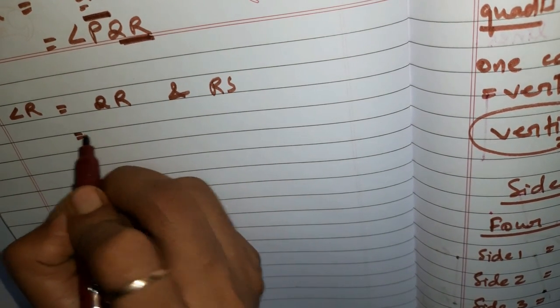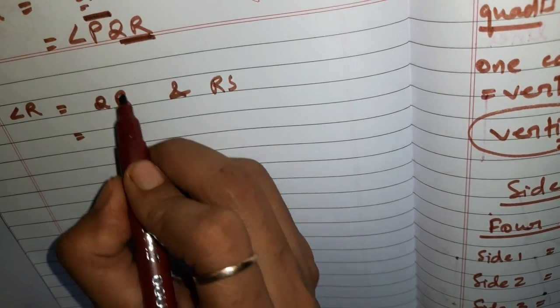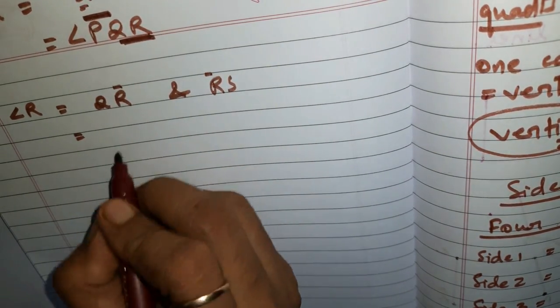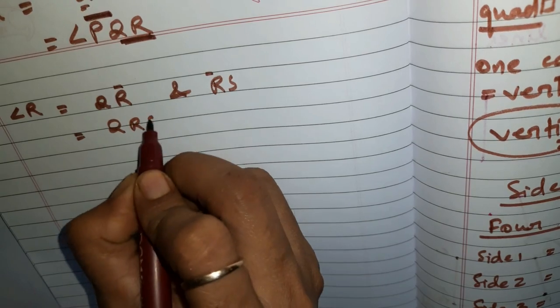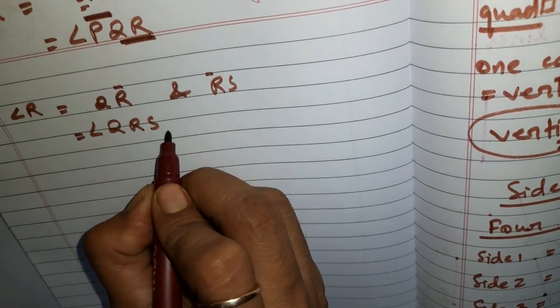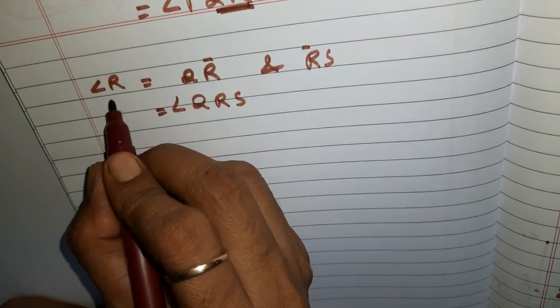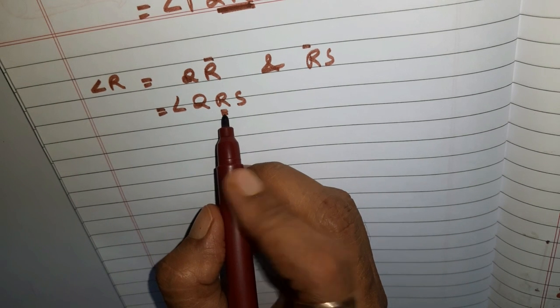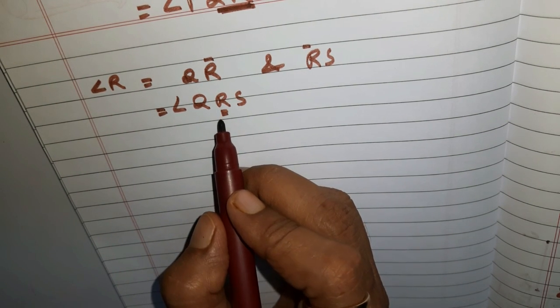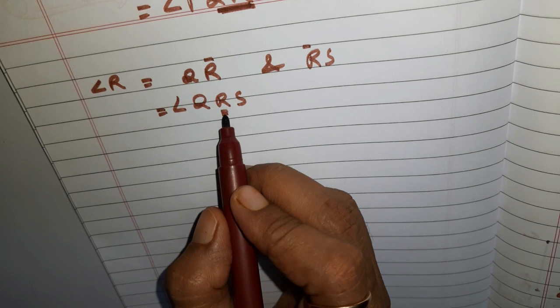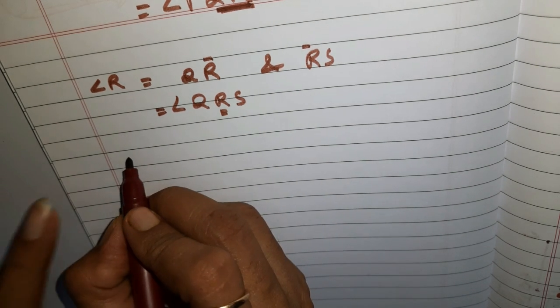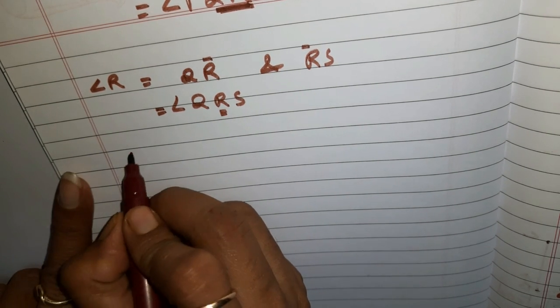Now the common point is what? R, isn't it? So R will be in the middle: QRS. Angle QRS is the full name of this angle. Okay, you can see R is the midpoint, that is, not the midpoint, the vertex. Okay, the common point.